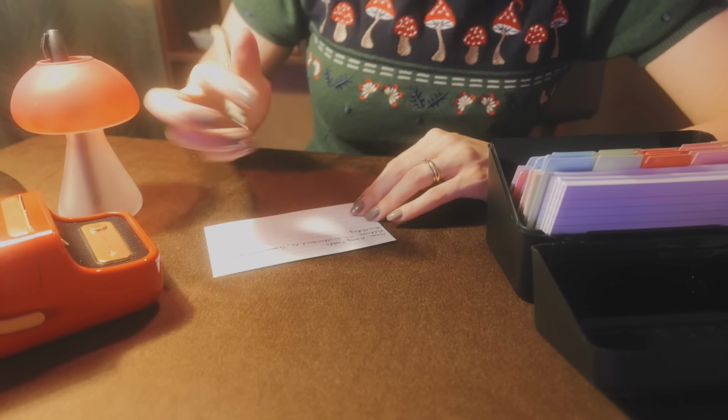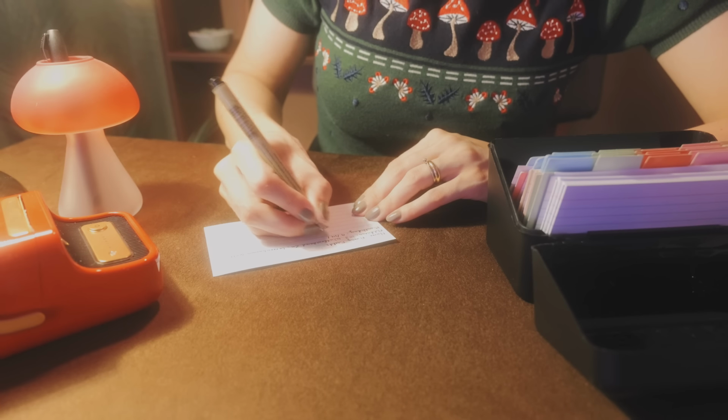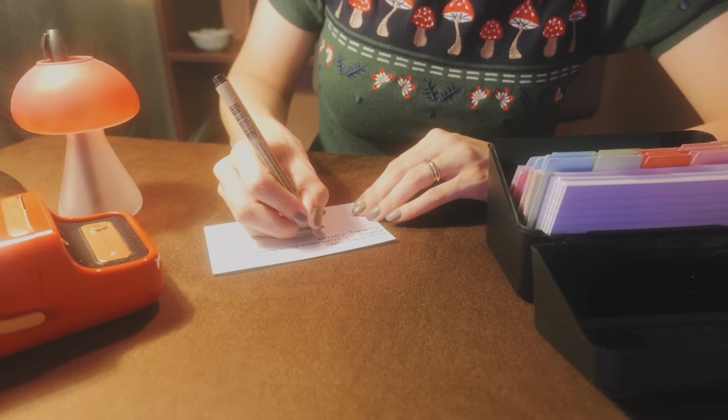And then we put their birthday, which you can also verify from their ID.